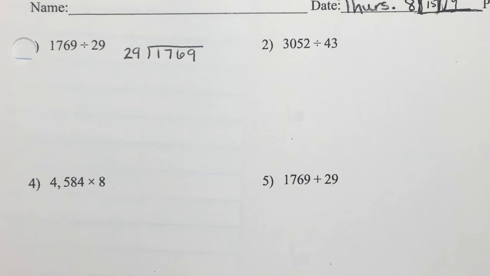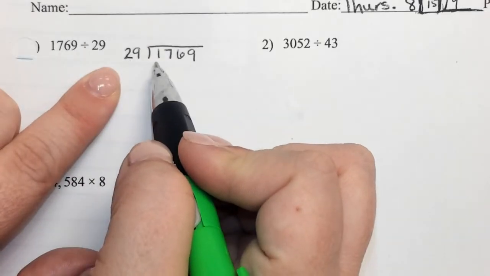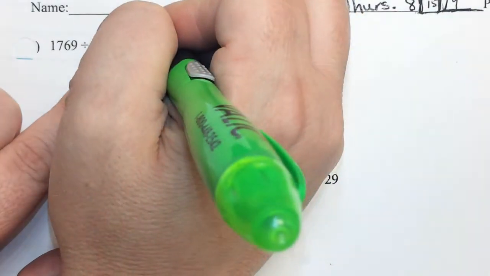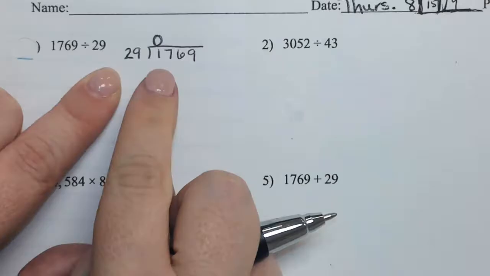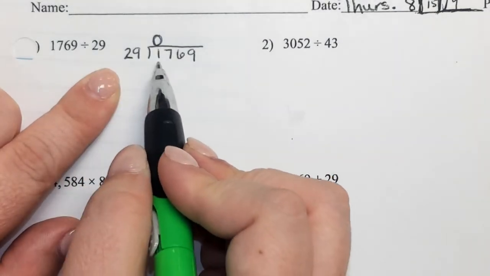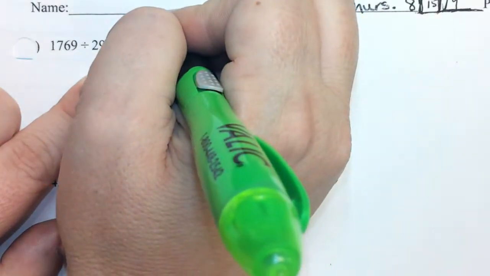Alright, when I start looking at this problem, I'm starting with the first number, and I'm asking myself, can 29 go into 1? Since 29 cannot go into 1, I'm going to put a 0, and then I'm going to move to the next number. So now I'm asking myself, can 29 go into 17? 29 cannot go into 17, so I'm going to put a 0 there as well.